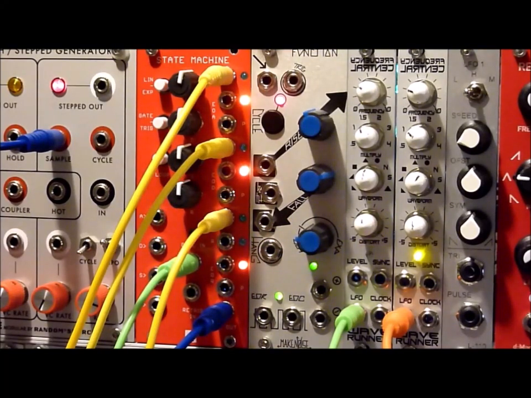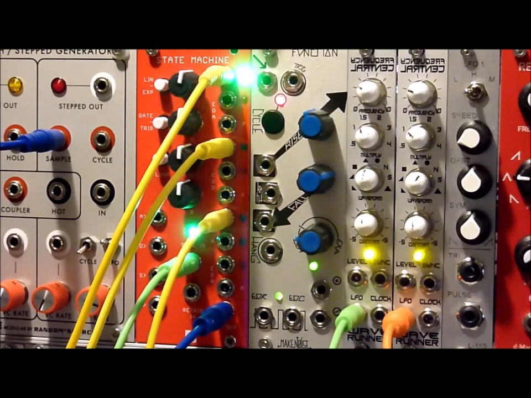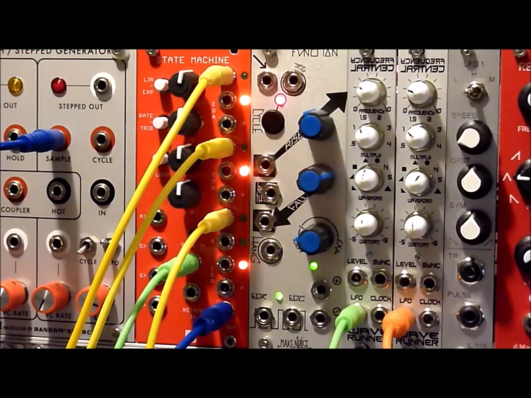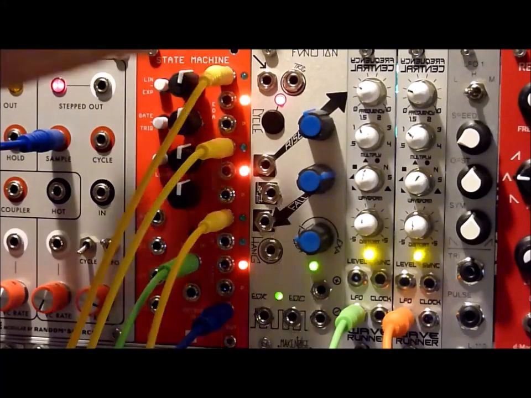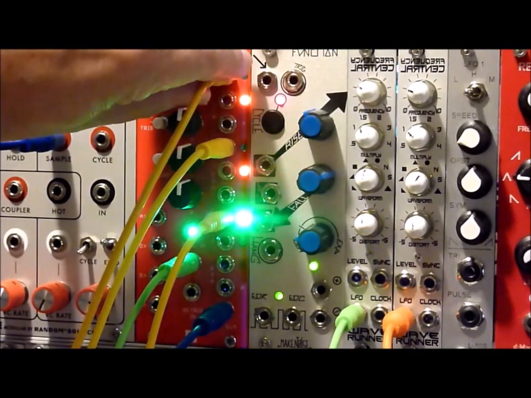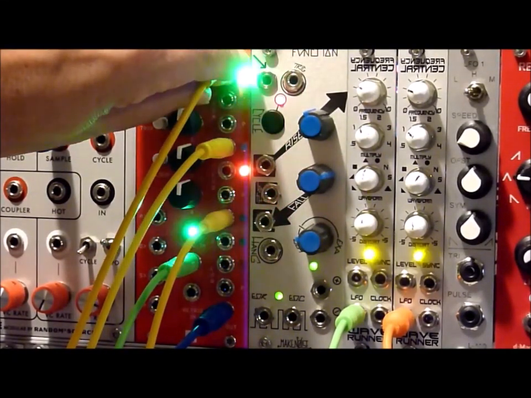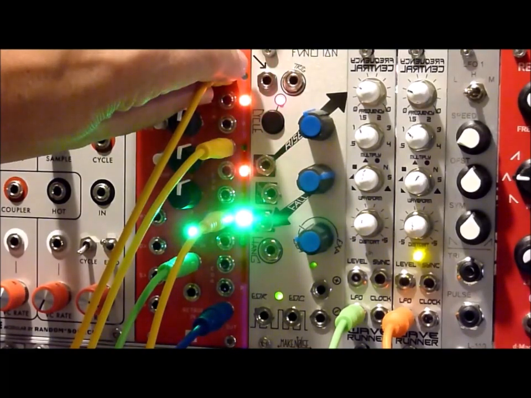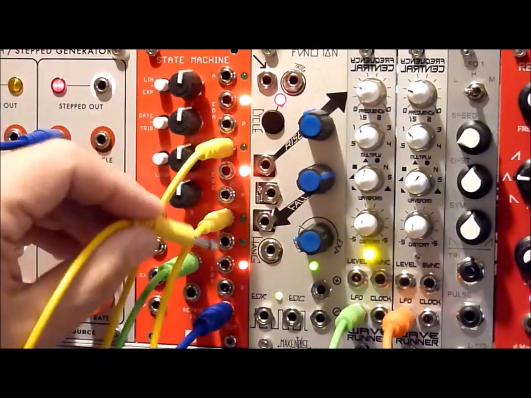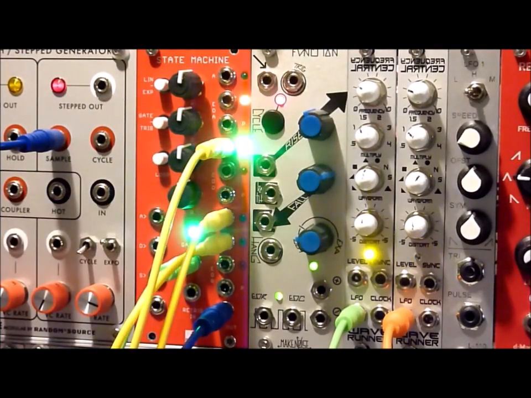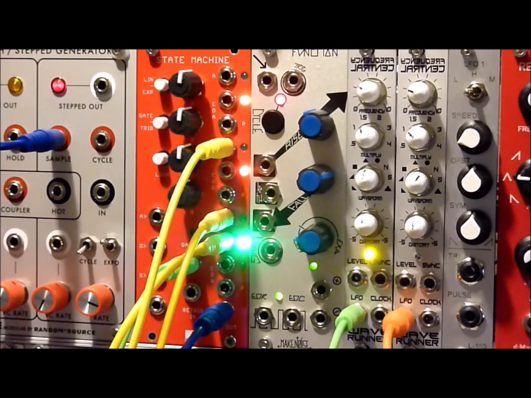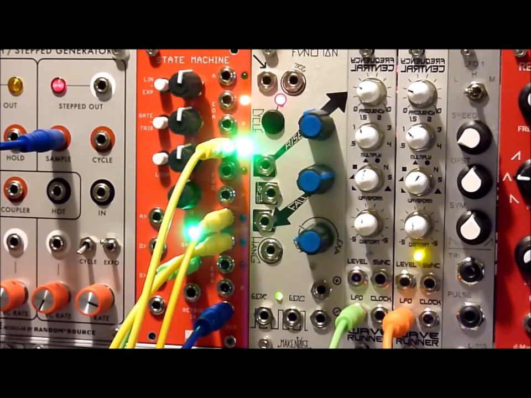So let's bring in the last one. So the last one comes in right on the attack. And we can change that easily enough. So I think what I'm going to do is put that one down at the release. And when I lift my finger off the note, you can hear it come in.